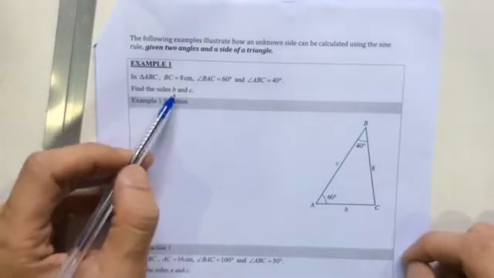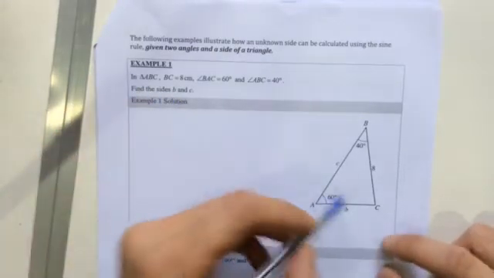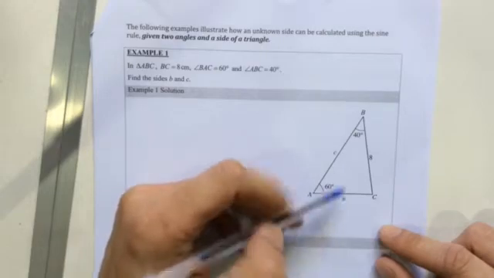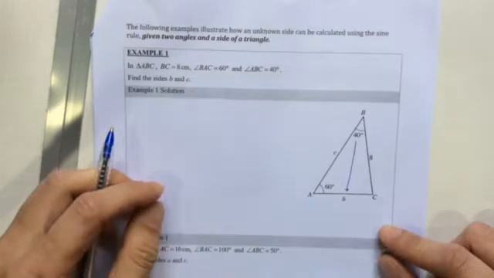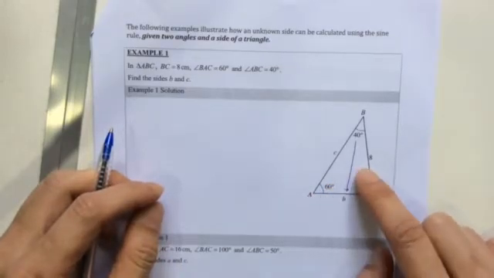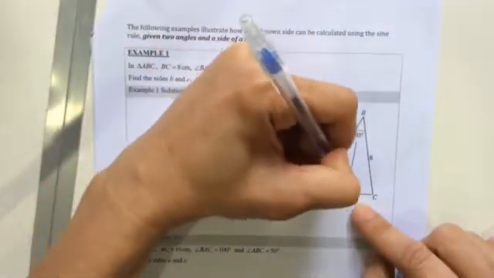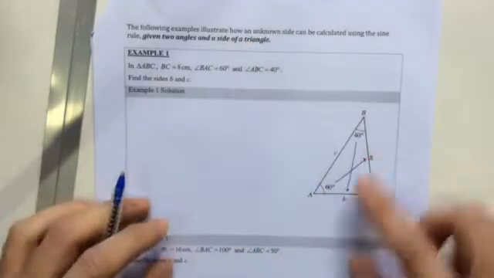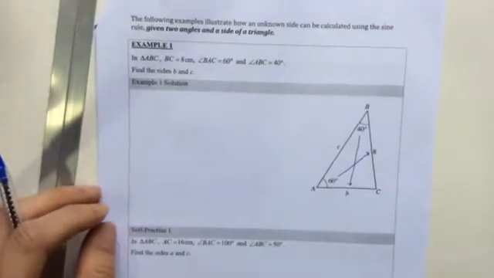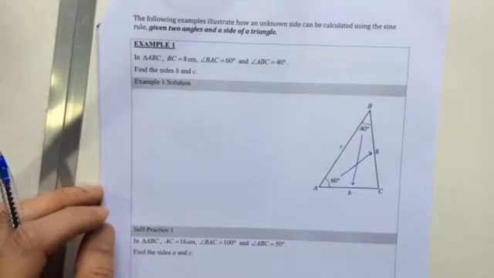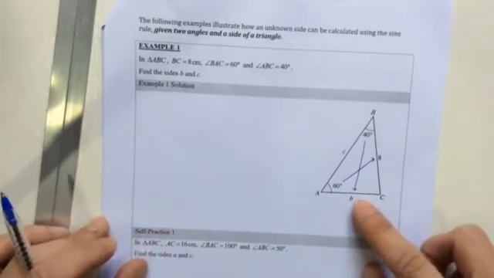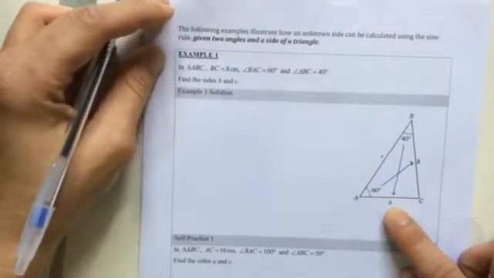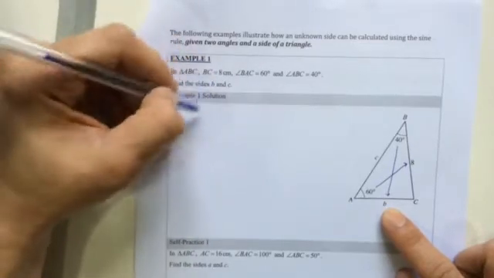So let's focus on finding the side B. If we look at the unknown here, B is connected with the angle 40, and we have another pair here which is already known, 60 degrees and 8 cm. So angles to the side, we can pair this up. So what we have here is a cross, and this is a call for sine rule. By looking at this cross, we can form the equation found in the sine rule.